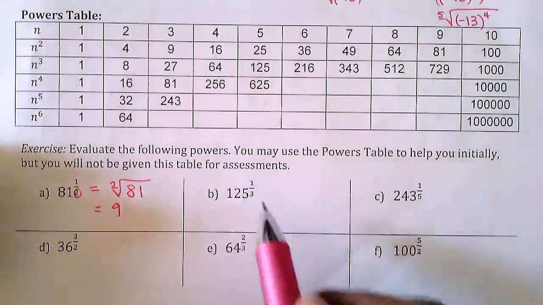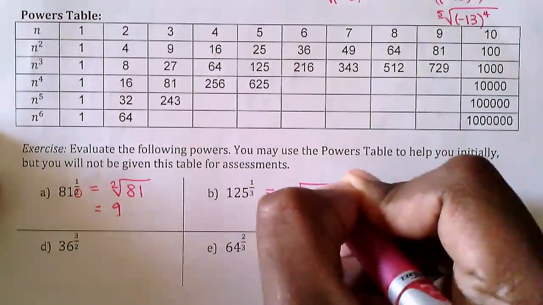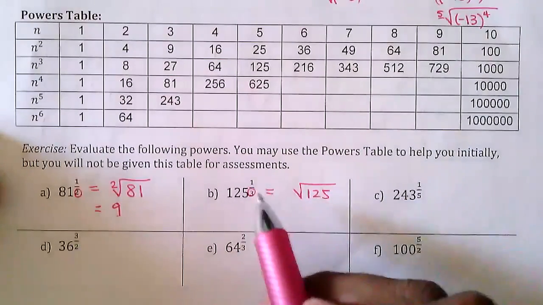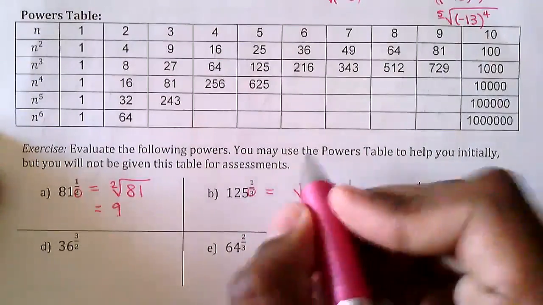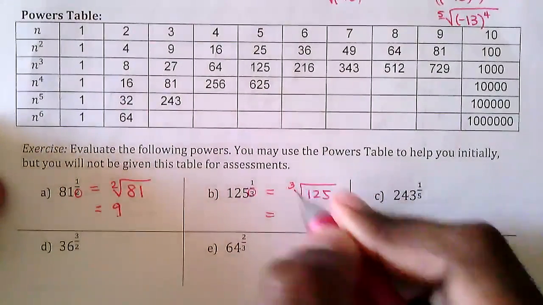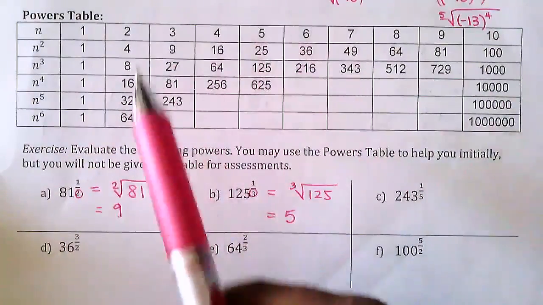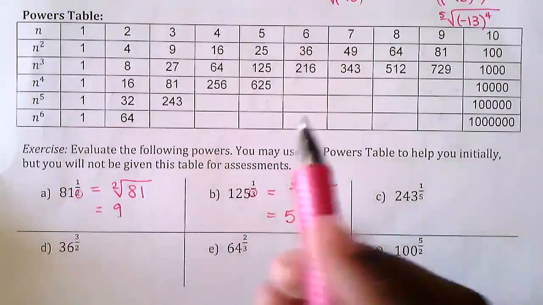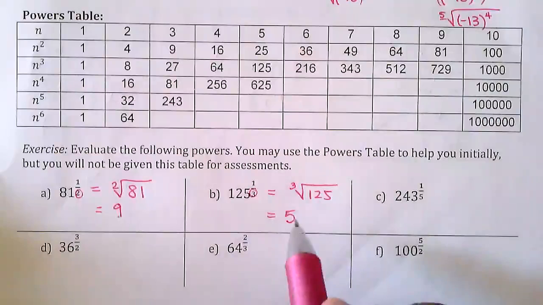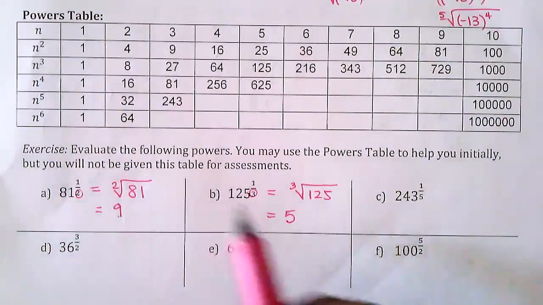Similarly here, we have 125 to the power of 1/3. If we rewrote this, it would be the radical sign 125. And because the exponent is in the form 1/n, the 3 becomes my index. So what's the cube root of 125? In other words, what number cubed gives me 125? The answer is 5. If you aren't recognizing patterns or this is hard for you to learn, just keep in mind that whenever you have a fraction exponent, all your answers are usually going to be between 1 to 6. The exception is if it's a square root, because I expect you to know those square roots.